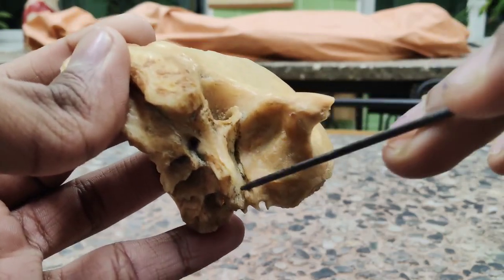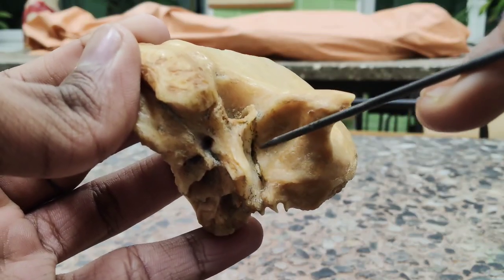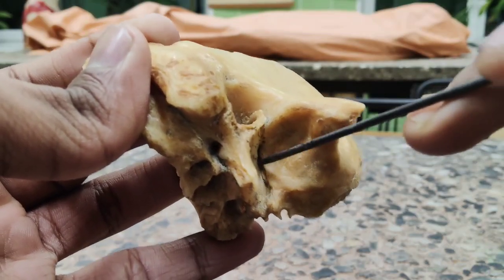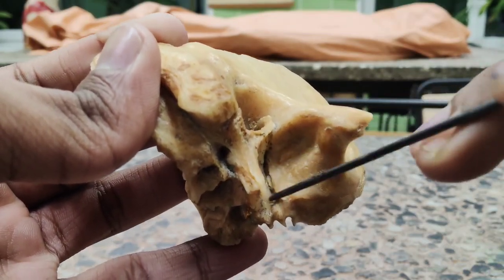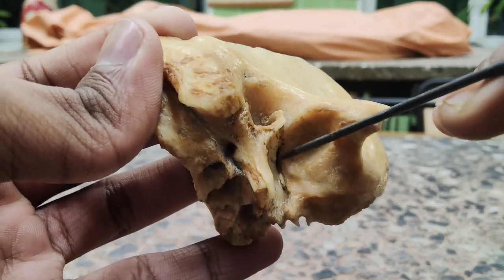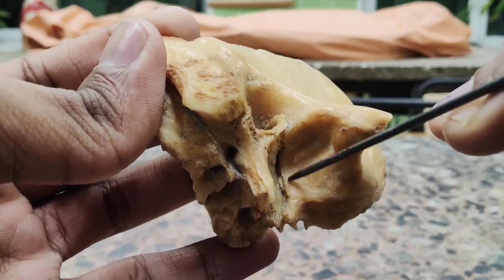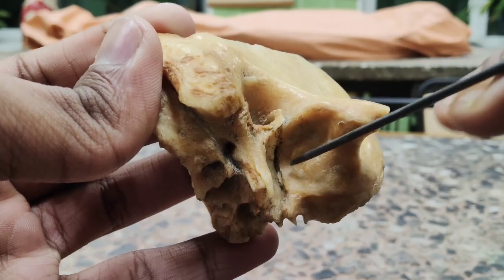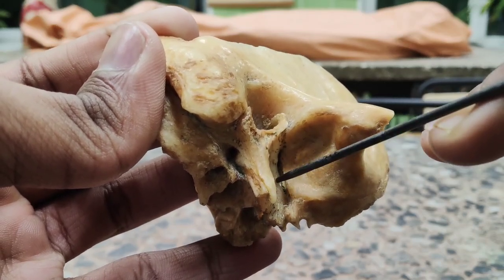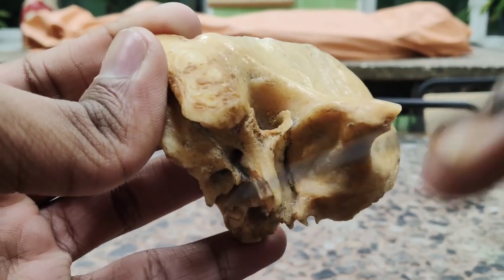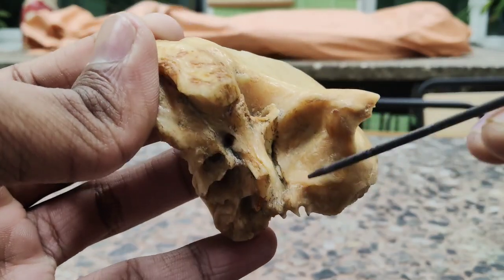There is one fissure, that is fissura petrosquamosa, which is divided by the part of petrosa. Therefore, the two fissures come apart. That is fissura petrosquamosa, that's the upper one, and fissura tympanica, that's the lower one towards the tympanic part. These two are done. Spina.